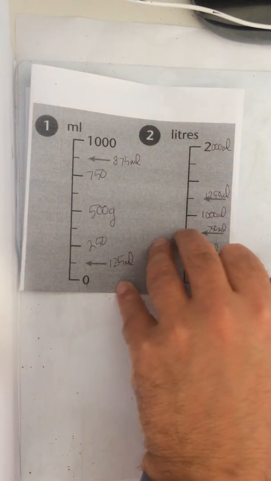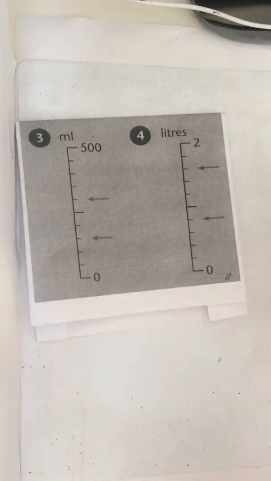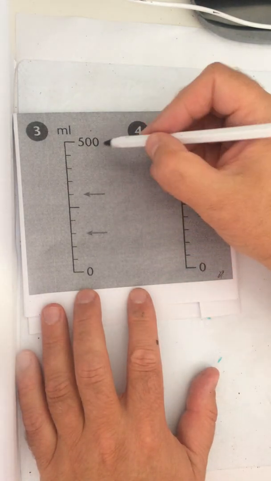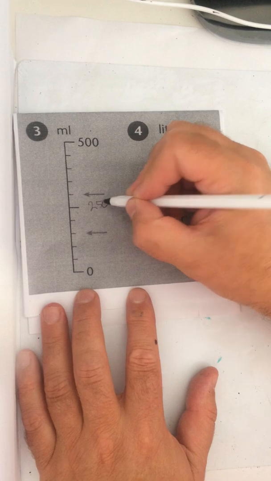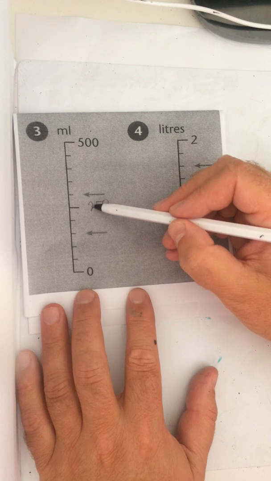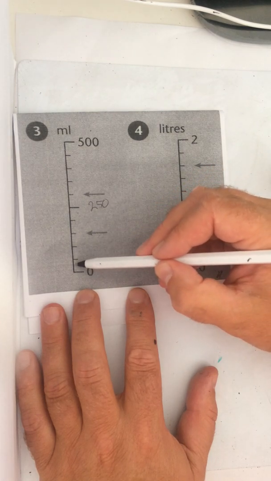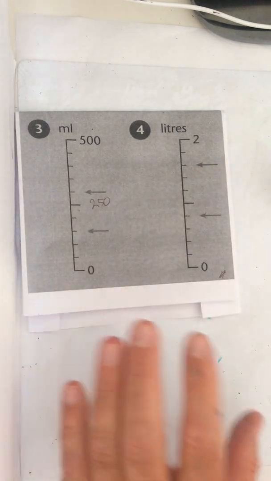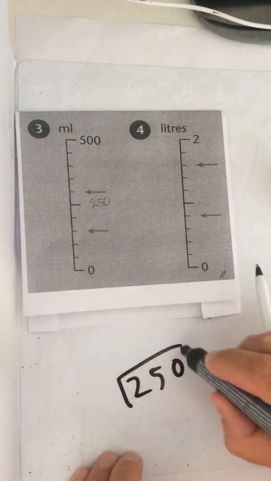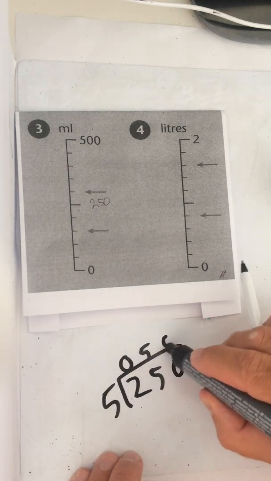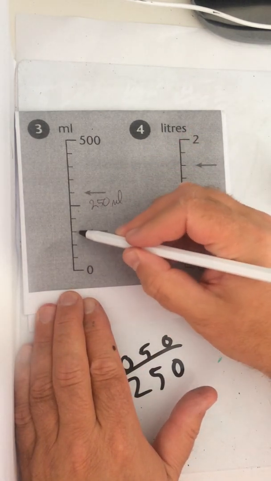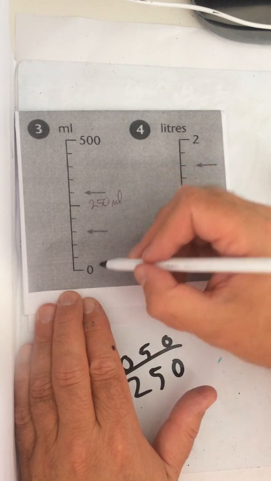Okay, last couple, then you can have a go yourself. All these ones are starting at naught, and I think most of the ones you're doing start at naught as well. I'm just going to find the halfway here, 250. Now it's a bit tricky to find these from 250. I'm going from naught to 250. There's no halfway mark here. So now I've got 1, 2, 3, 4, 5 gaps. 5 gaps, and I'm going from naught to 250. 250 divided by 5, 50. So each one is worth 50 milliliters. 50, 100, 150, 200, 250. Let me just check. Yes, that's right, isn't it?